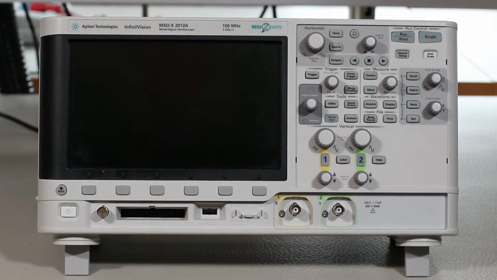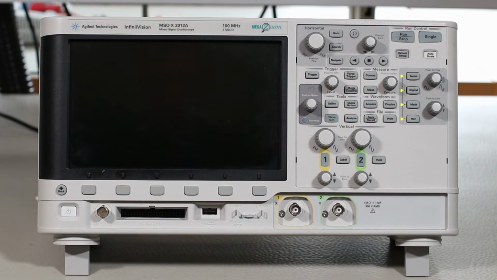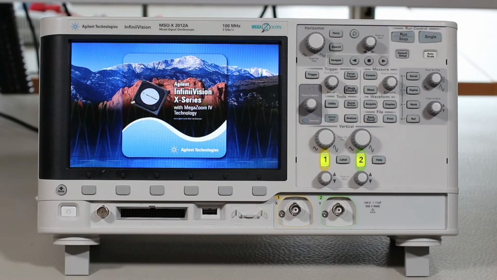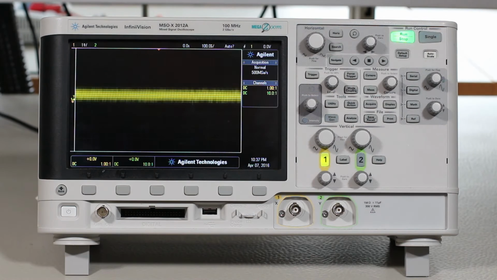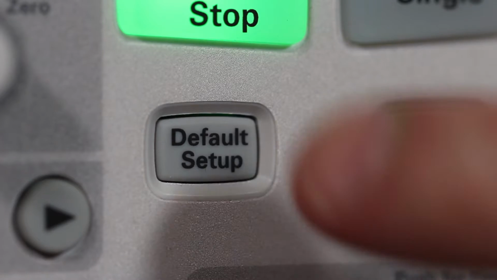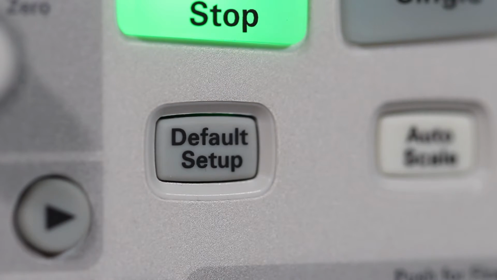Modern oscilloscopes contain a processor which can have dedicated memory for storing readings. Oscilloscopes with dedicated memory retain all their settings between sessions, so it's important to remember to reset the device using the default setup button before starting to use it.